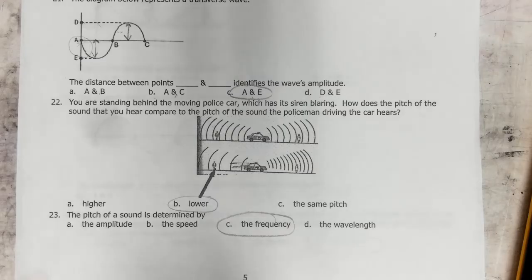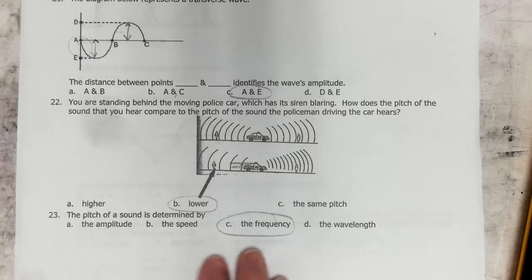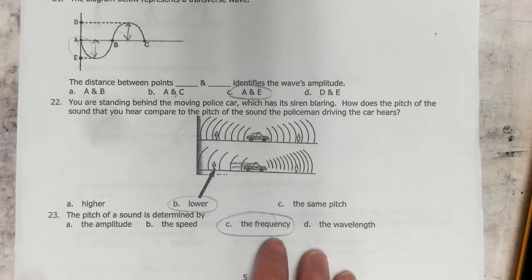It's just a memorization thing, so just study that. But pitch is determined by frequency. Amplitude is going to determine volume. How loud the sound is will be amplitude, but for pitch, you're going to want to pick frequency. 82% of you guys got that correct in my classes, 82.3. As a campus, it was 80.6. So again, just slightly above the average, but not something that most people struggled with.